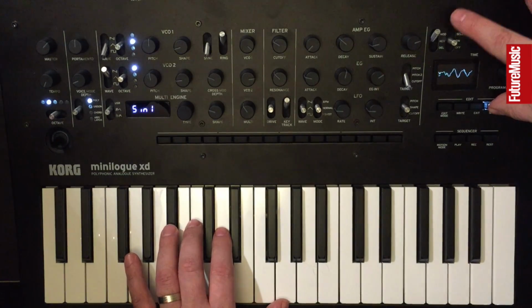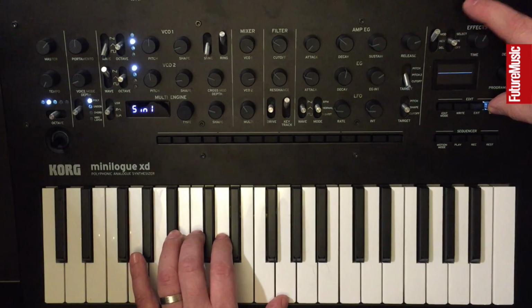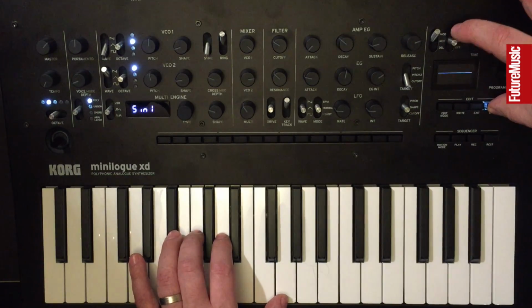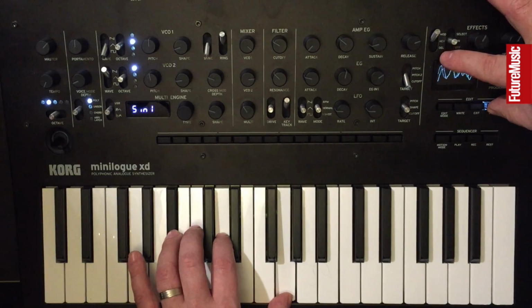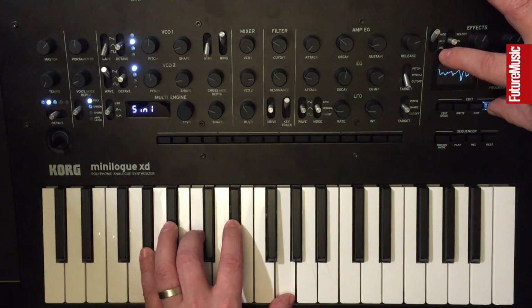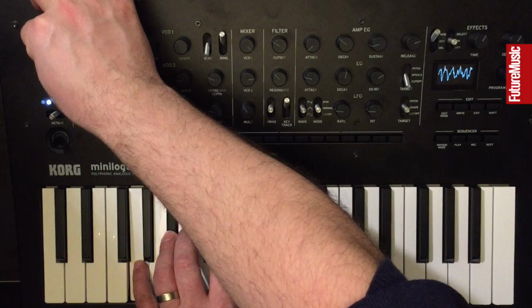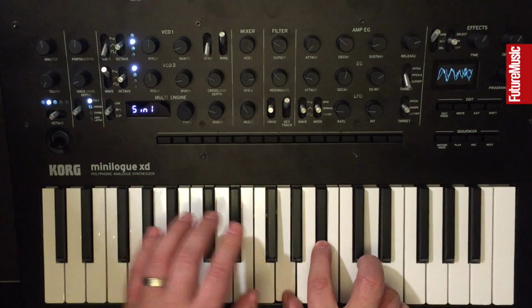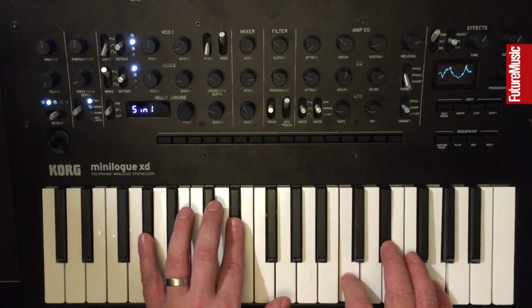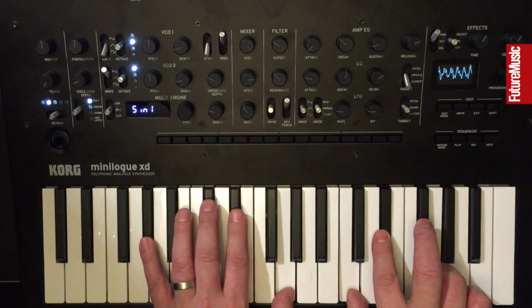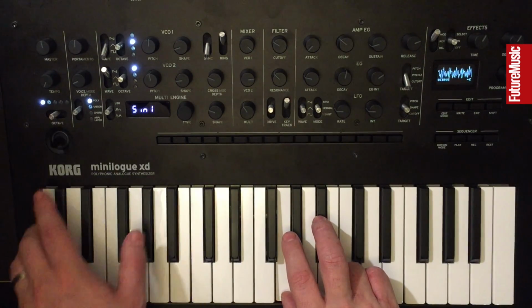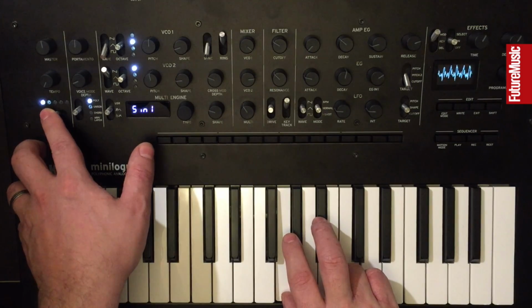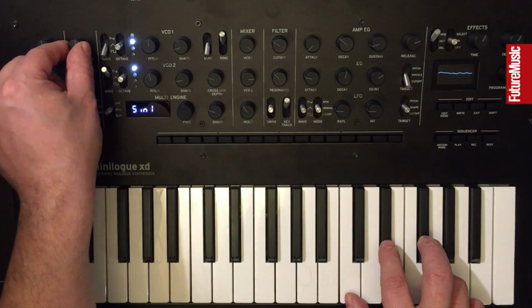If you hold shift and move this effect select switch here, you can select different presets for each of the effect types. Maybe add a little portamento in.